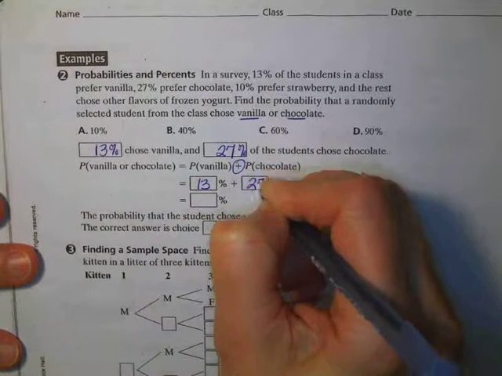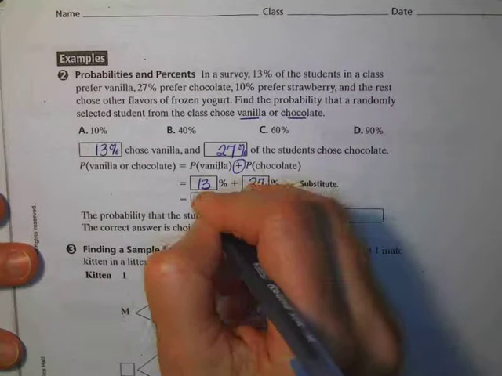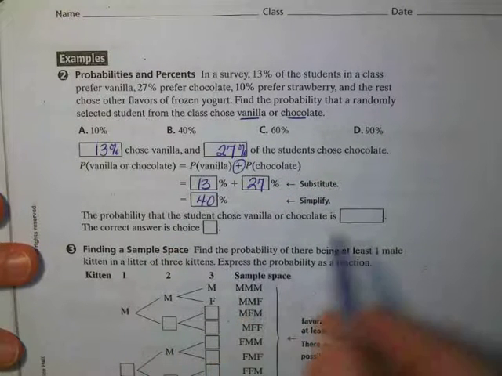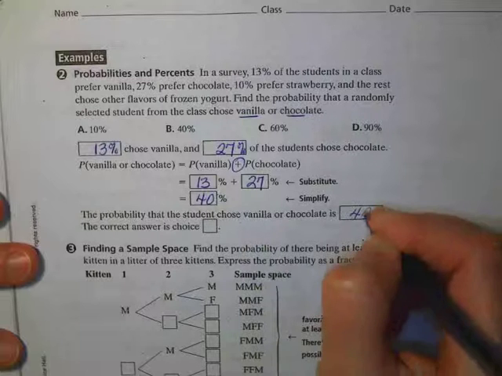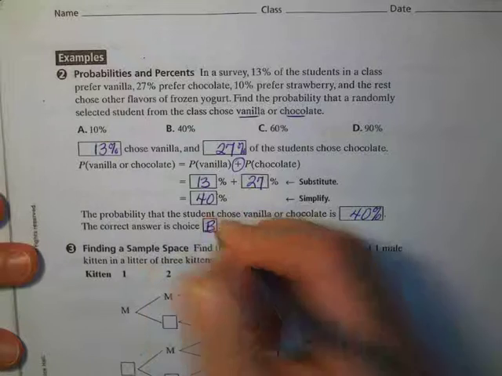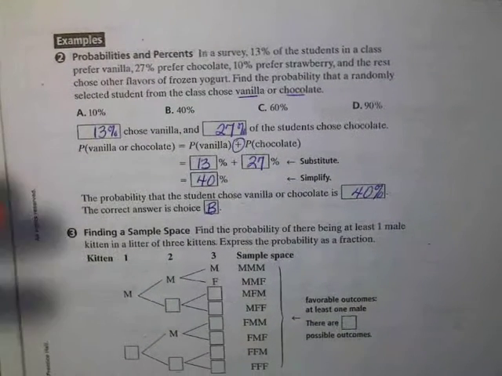So 13% plus 27%. If you add 13 plus 27, you get 40, or 40%. So the probability that the student chose vanilla or chocolate is 40%. So the correct answer choice is answer B. Okay?